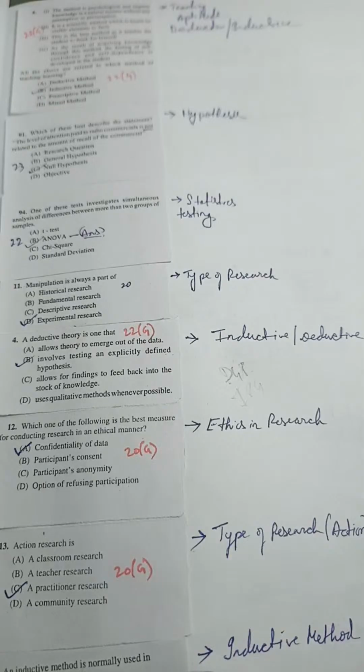So now the next question we have: which of the following is the best measure for conducting research in an ethical manner? As far as ethics, we can also expect a question from ethics. Is it confidentiality of data? Is it participants' consent? Is it participants' autonomy? Is it participants' option of refusing participation? As far as ethics is concerned, it's the confidentiality of data, because other than this, all are subjective. Someone might give permission to conduct that particular sampling or testing, some might not, so this depends.